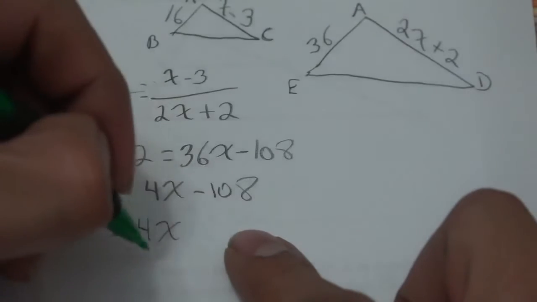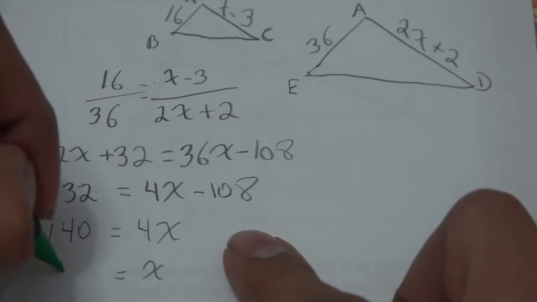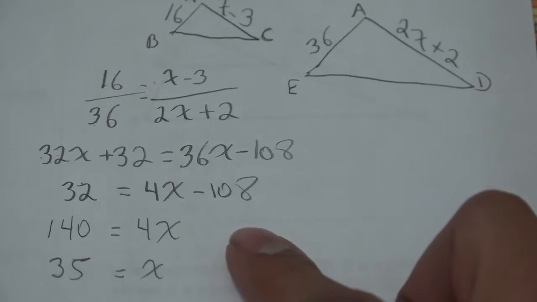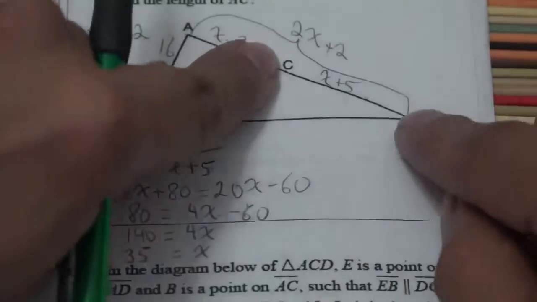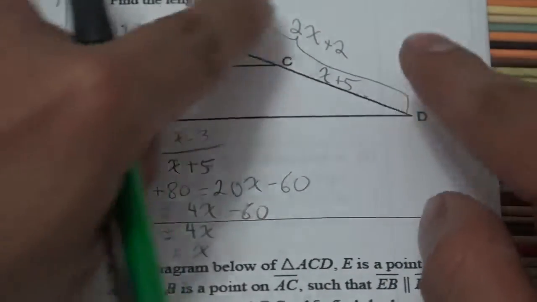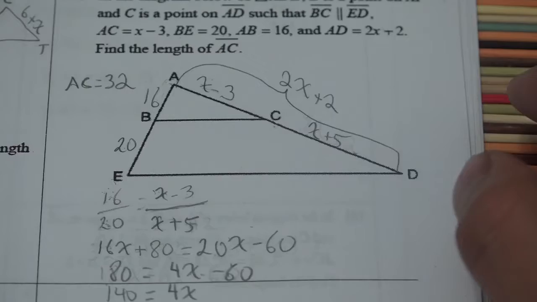Then I divide by 4. And I get x equals 35. See that? Same thing. I like this method better because there is no room for error. Although my mistake was that I thought that this little piece was 2x plus 2. I didn't read that it said the whole AD was 2x plus 2. Okay? So now you got it. All right.